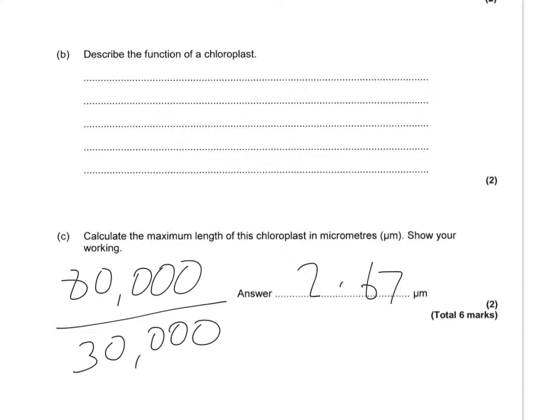2.67 micrometers. Big errors were made here with rounding. I had a lot of students having 2.66 or 2.6. So you would not get both marks. You get the mark for dividing by 30,000, dividing by the magnification, but not the final mark.